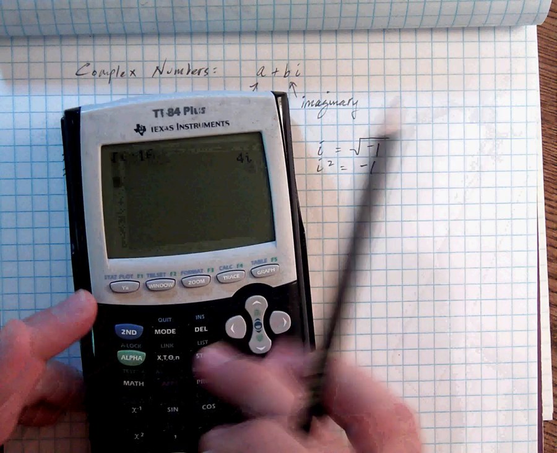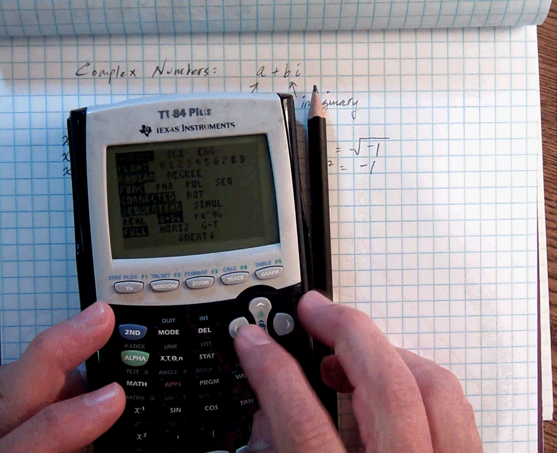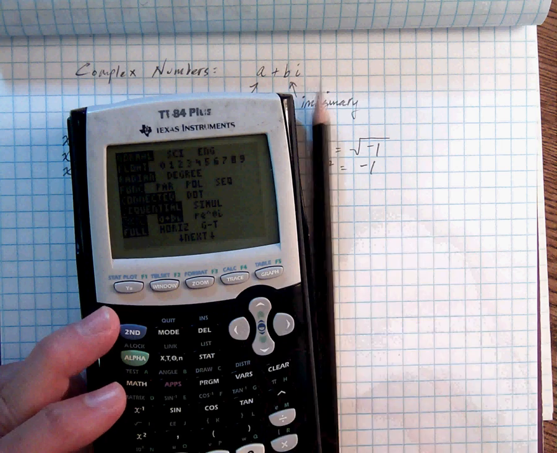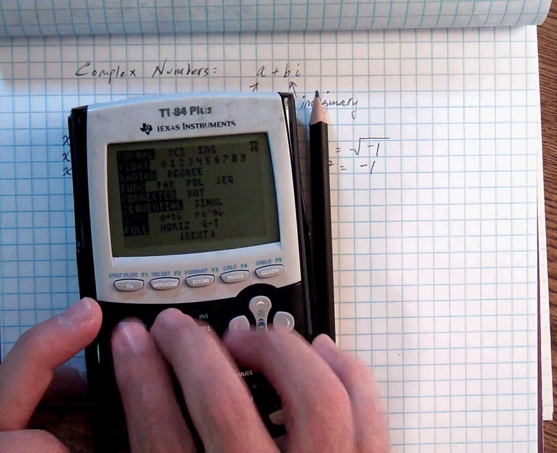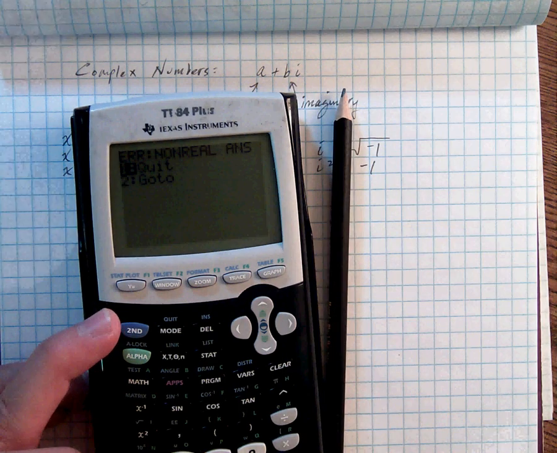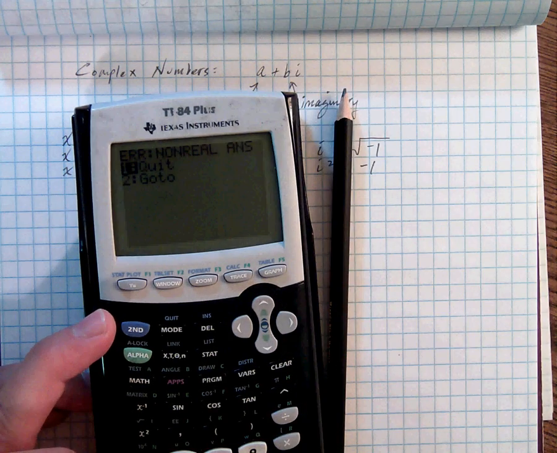What happens if I go back? So let me go back to my mode, go back to real. Alright, so now it's in real mode. When I try to take the square root of negative 16, it gives me this non-real answer.